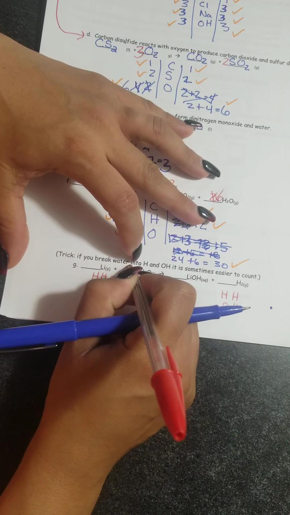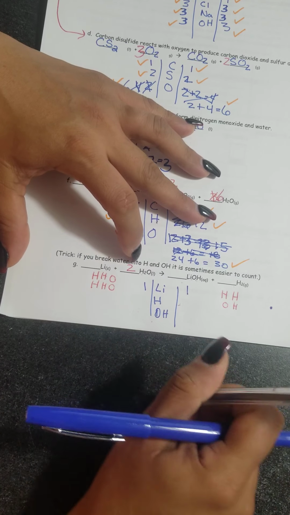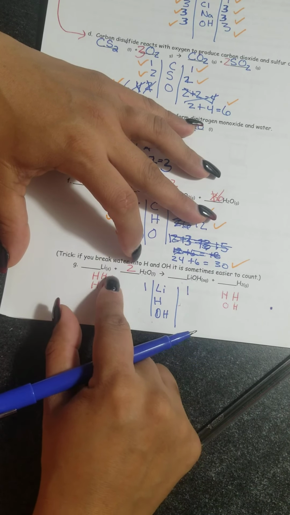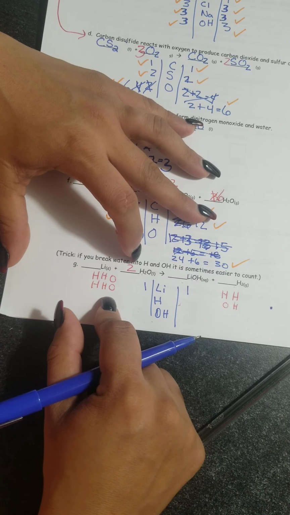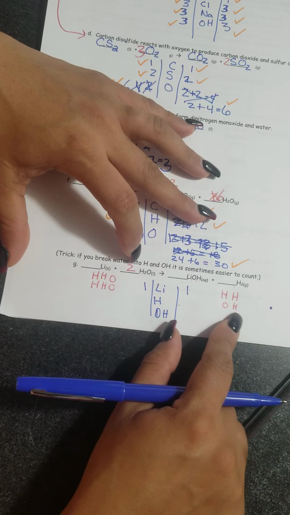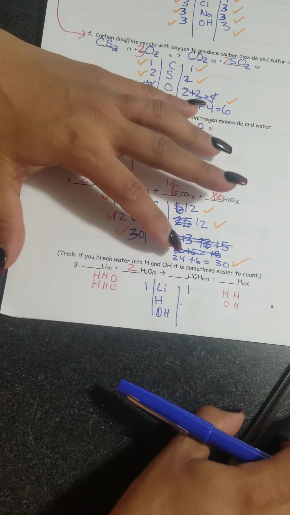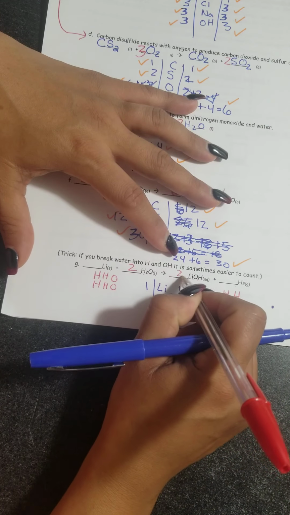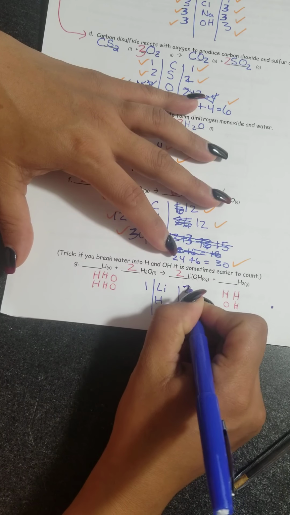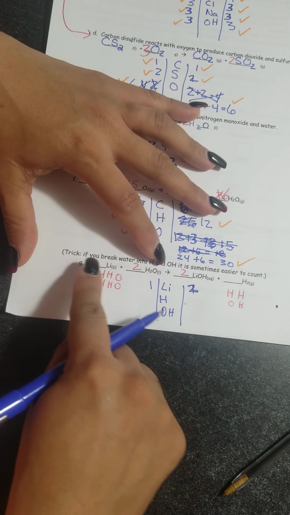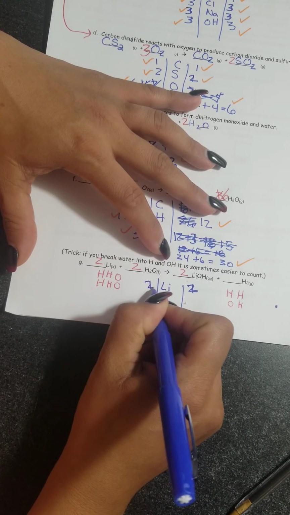Let me go ahead and put a 2 here. So if I have 2 H2Os, now I have 4 H's, but I only have 2 oxygens. On this side, I have 3 H's and I have 1 oxygen. So I'm definitely off. Let me come over here and put a 2. My lithium becomes 2. But my lithium on this side is still a 1. So let me put a 2 on this side. Now my lithium is a 2.